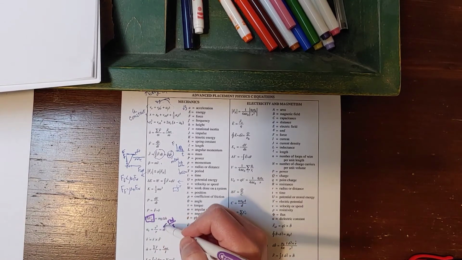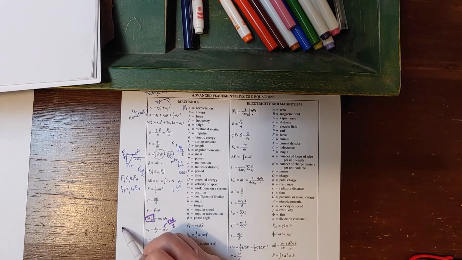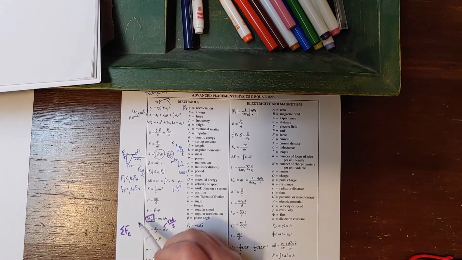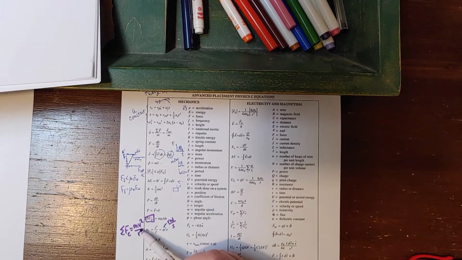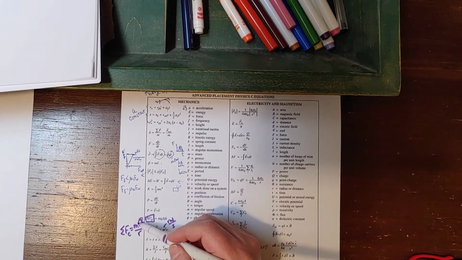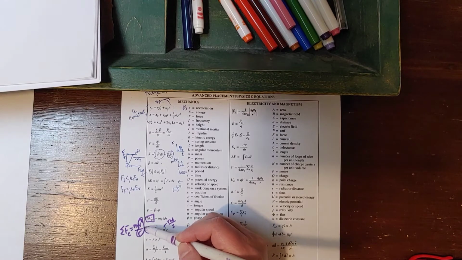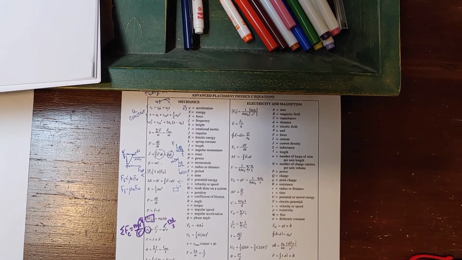This is for nice uniform circular motion where whatever forces add up in the centripetal or radial direction, we get this ma. This is just Newton's second law for rotational motion, because this a is just that. Okay?